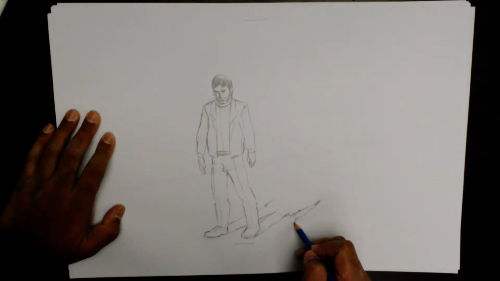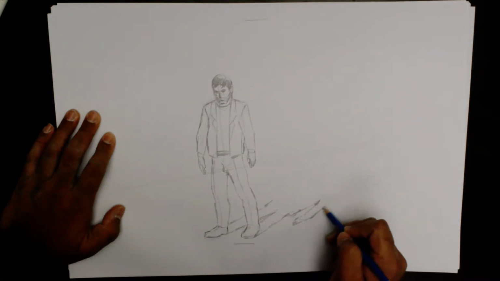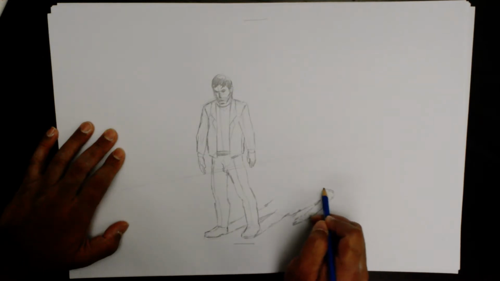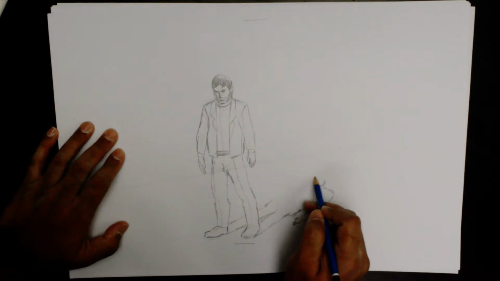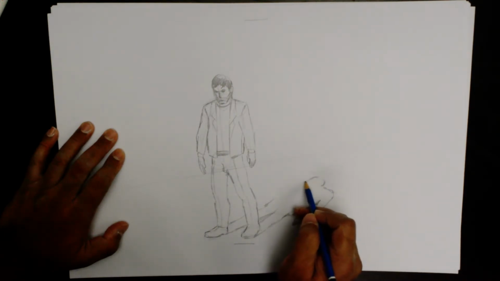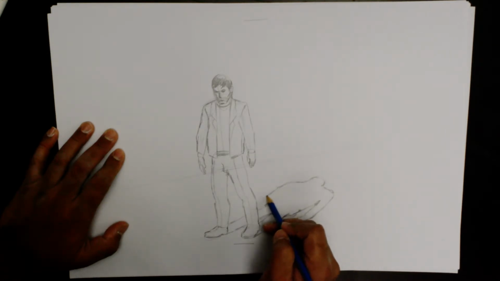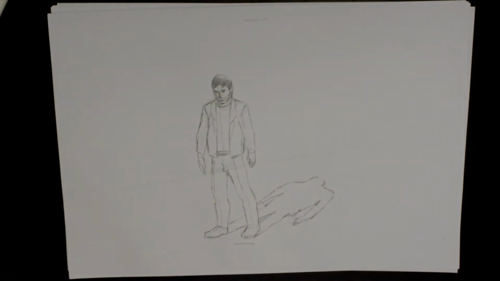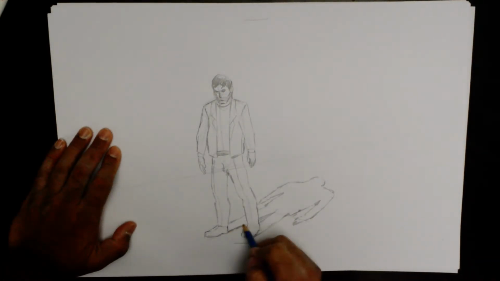And we just go, and you see that more or less looks like a shadow.